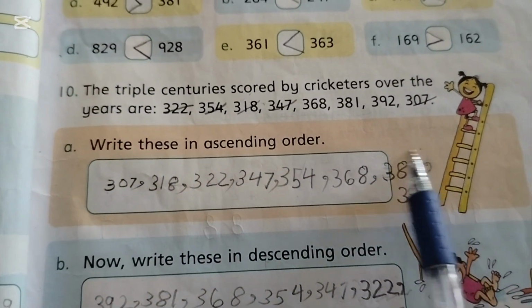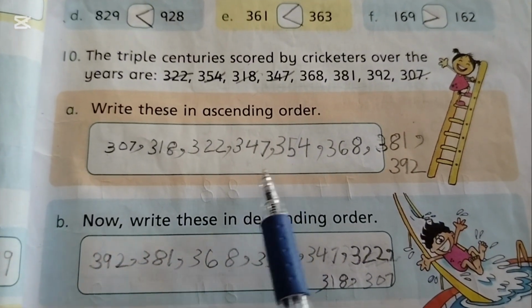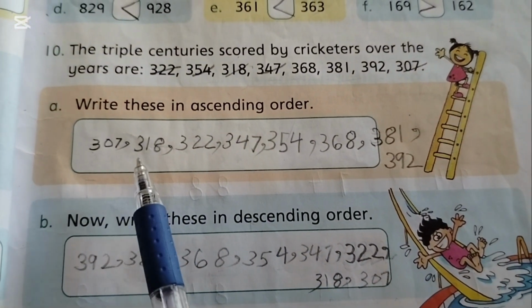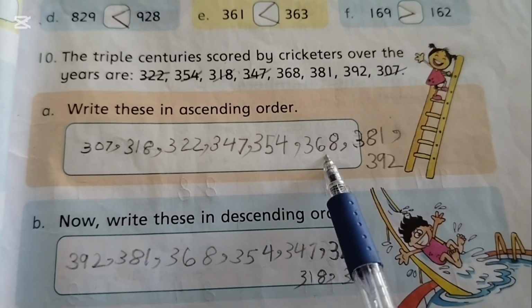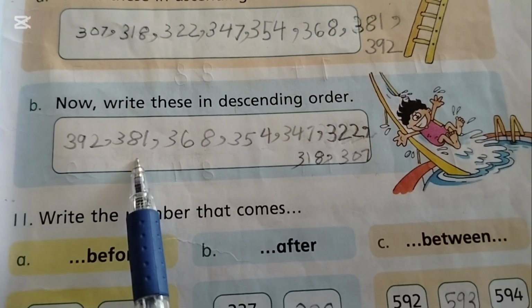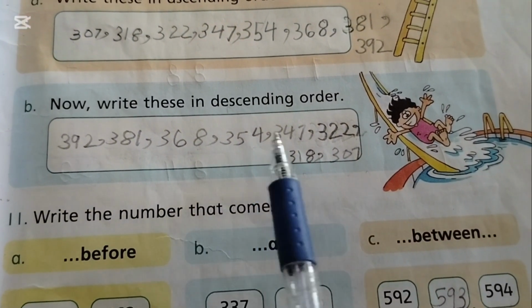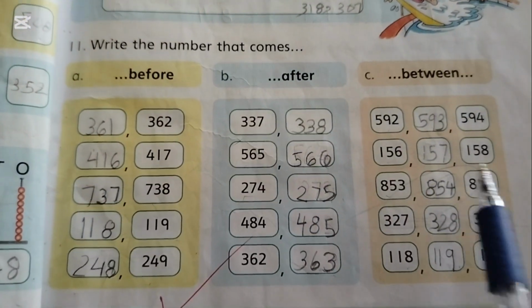The next one: some numbers are given and we arrange them in ascending order and descending order. The ascending order is arranged like this: 307, 318, 322, 347, 354, 368, 381 and 392. And in descending order: 392, 381, 368, 354, 347, 322, 318 and 307.